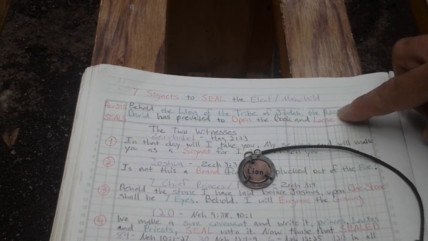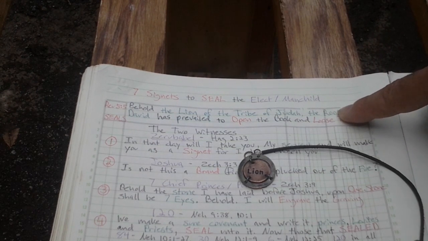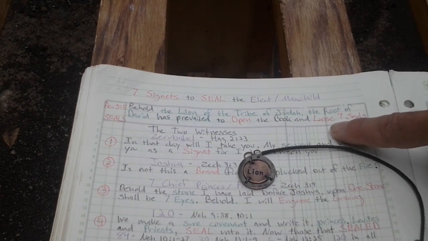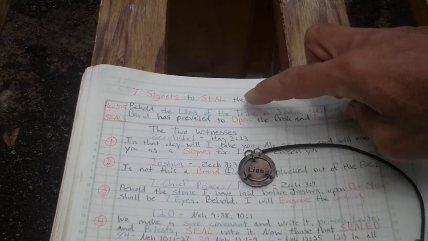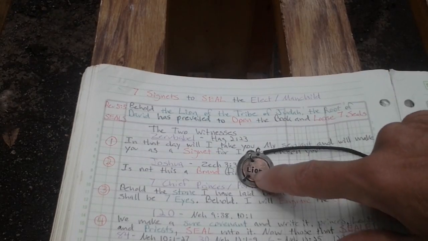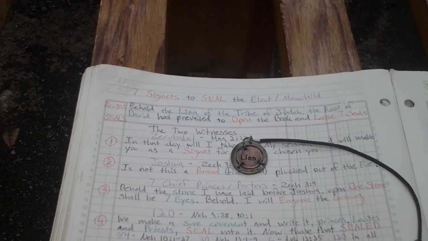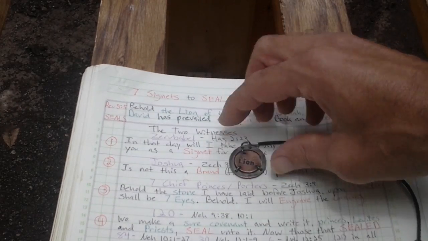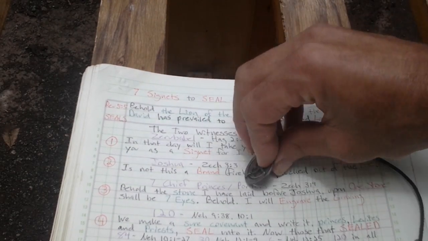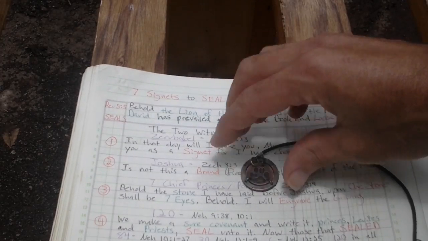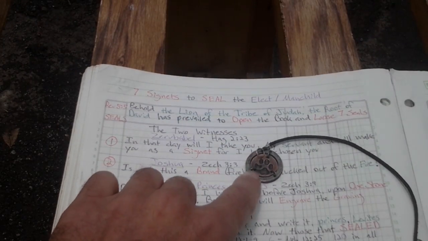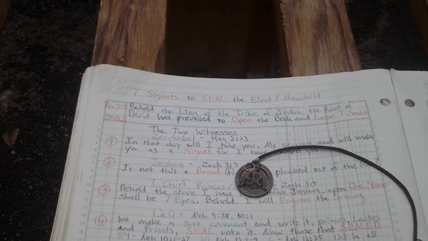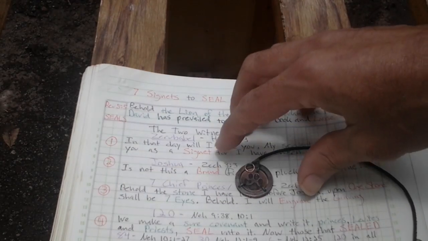Now those 7 seals are listed in Revelation chapters 6 and 7. But we're going to also release to you 7 other seals or signets. Okay, so again, it's the lion of the tribe of Judah. This is a signet for the lion of the tribe of Judah. Now, that just says lion, obviously. If we turn it over, you can see on the other side, if the light will cooperate for us, that there's a lion's paw here. Okay, now this is our actual signet.